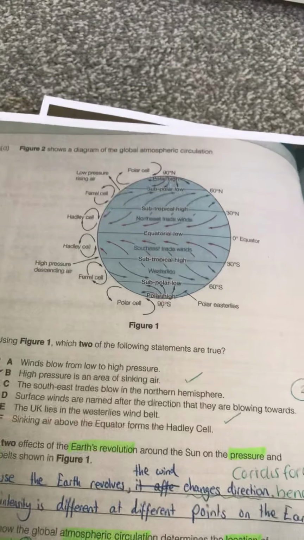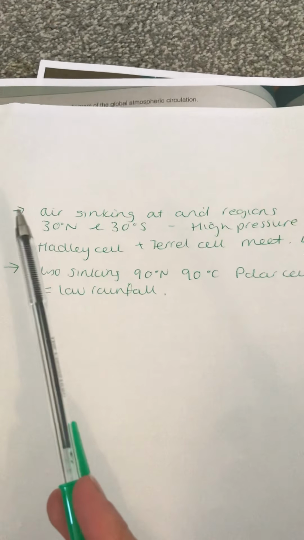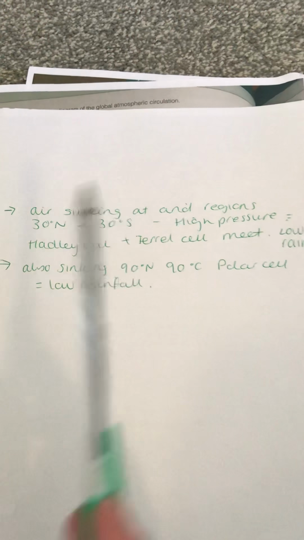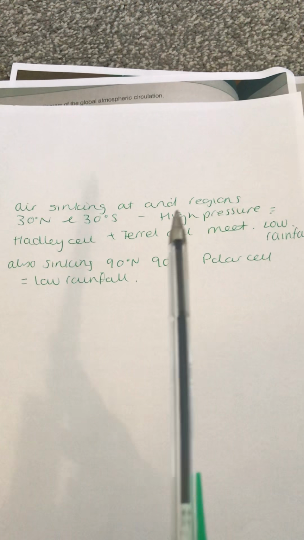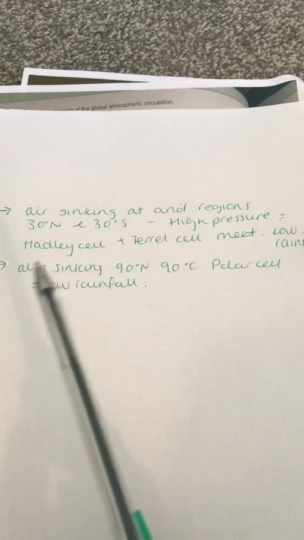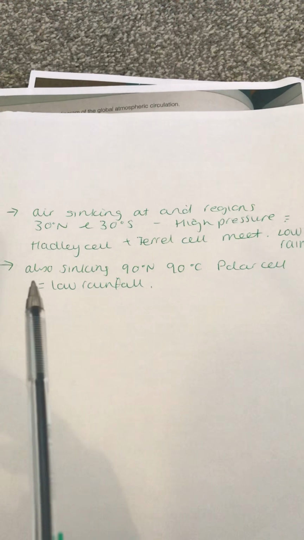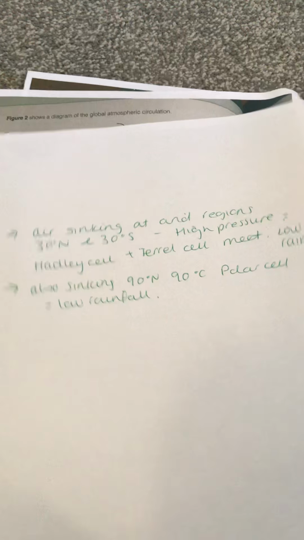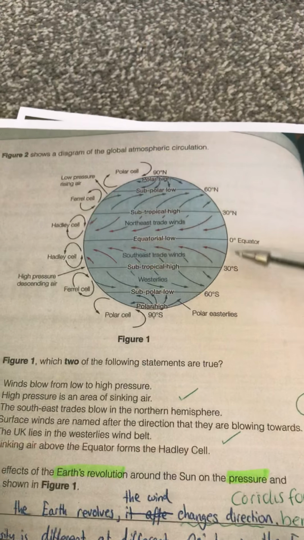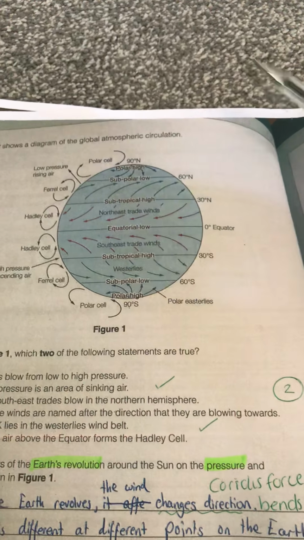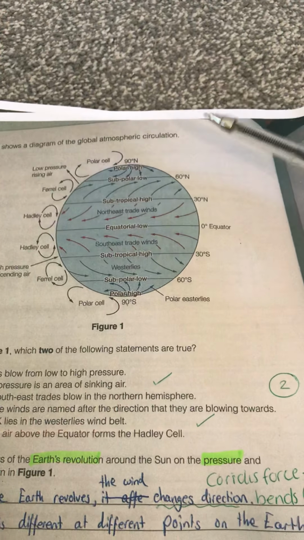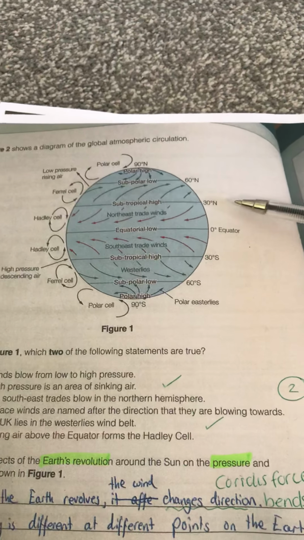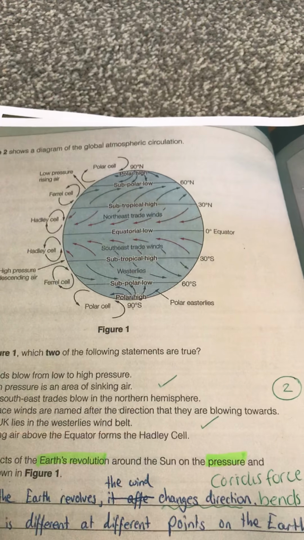So I've made a couple of notes here to show you what I would expect. I'd expect you to say that the air is sinking at the arid regions, 30 degrees north and 30 degrees south. This creates high pressure, and therefore no rainfall. Also that it's at 90 degrees north and 90 degrees south, which is the polar cell, and the same thing. So the key words in this answer should be the locations, so 30 degrees north, 30 degrees south, 90 degrees north, 90 degrees south. The names of the cells, so the Hadley, Ferrel and polar cell. The fact that it is high pressure is very important, and the fact that that leads to no rainfall.